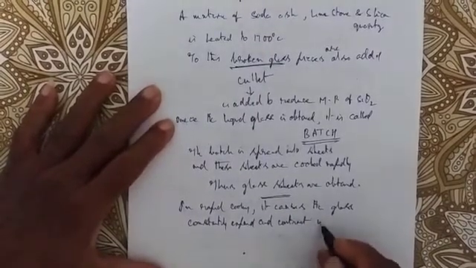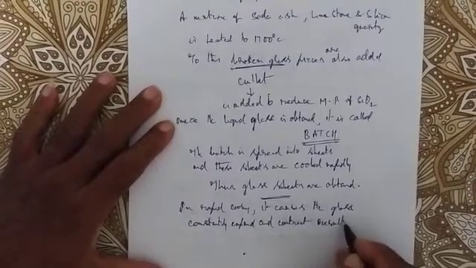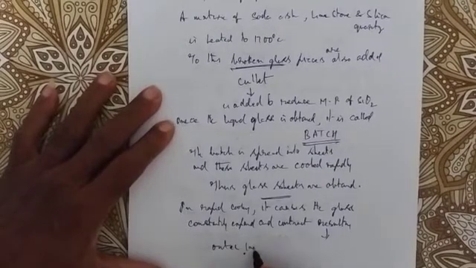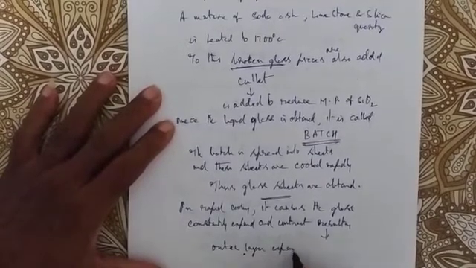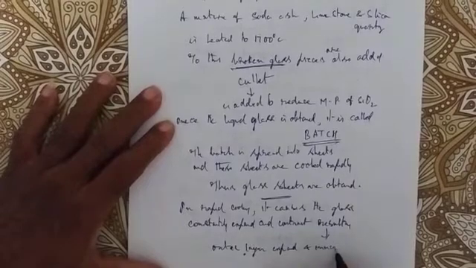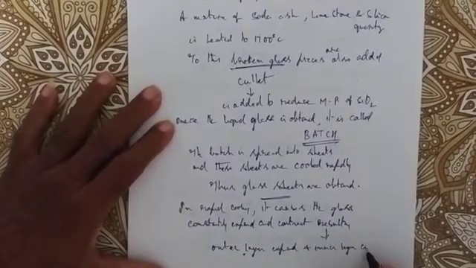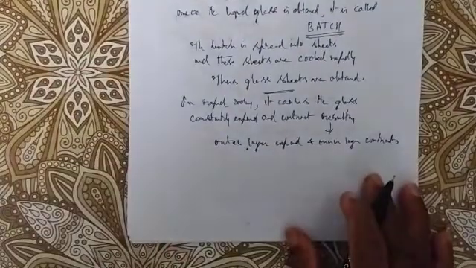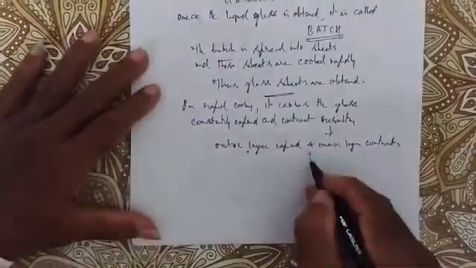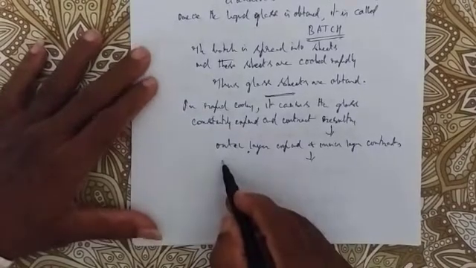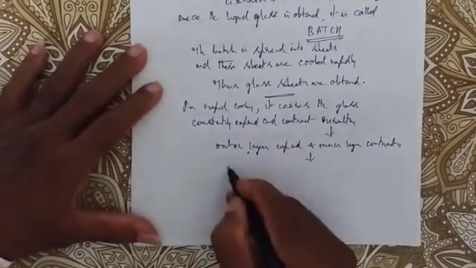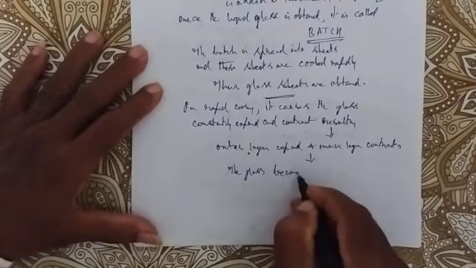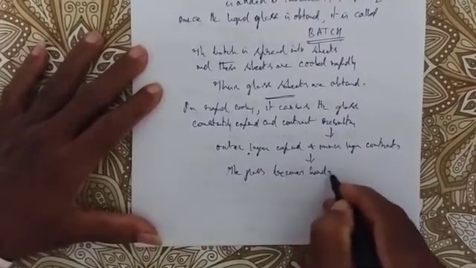This results in the outer layer expanding and the inner layer contracting. So during this process, because the outer layer expands and the inner layer contracts, the glass becomes hardened.